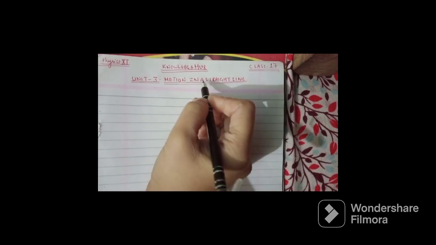Today we're going to start with physics, which we'll discuss here in detail. In terms of physics, we had done your unit 1, which is the physical world, unit 2, that is units and measurement, and this is unit 3, which is motion in a straight line. This is your unit 3.